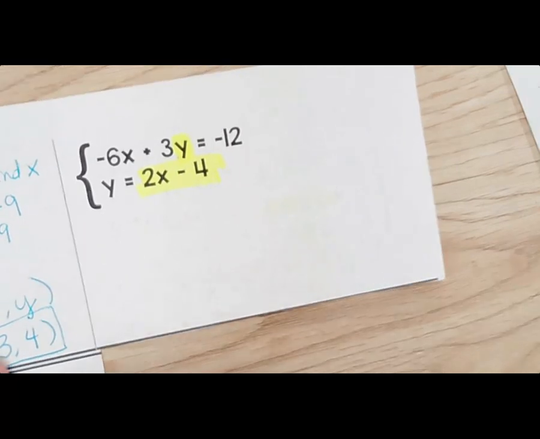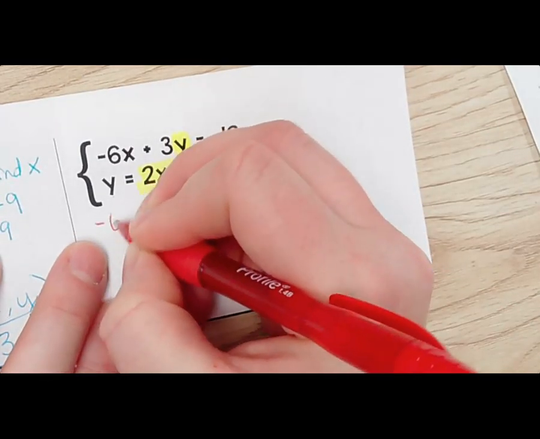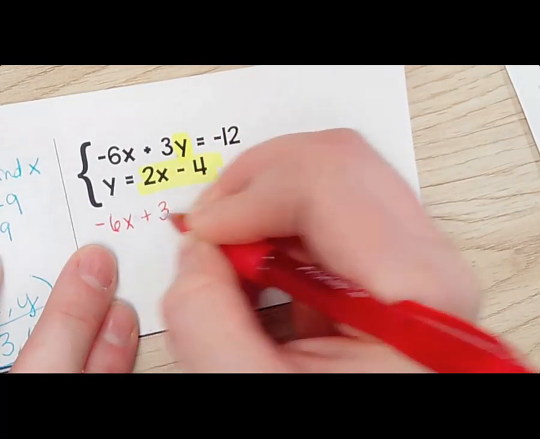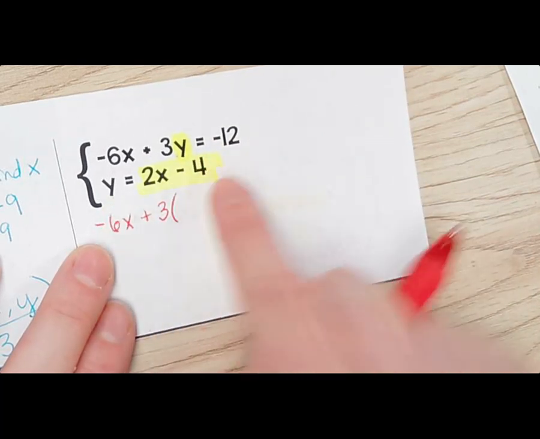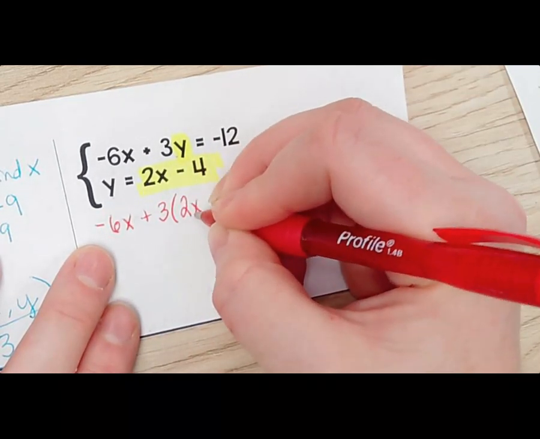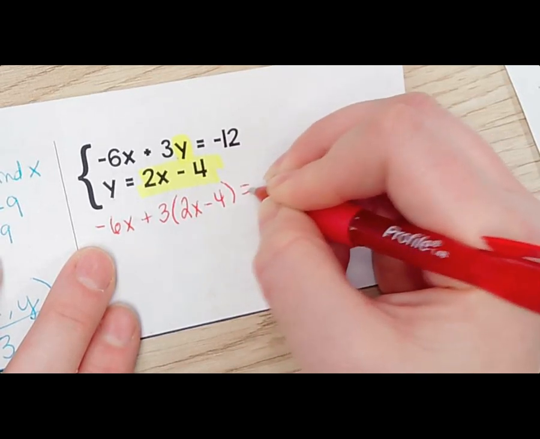All right, so we're going to do negative 6x plus 3 times y, which is this 2x minus 4, equals negative 12.